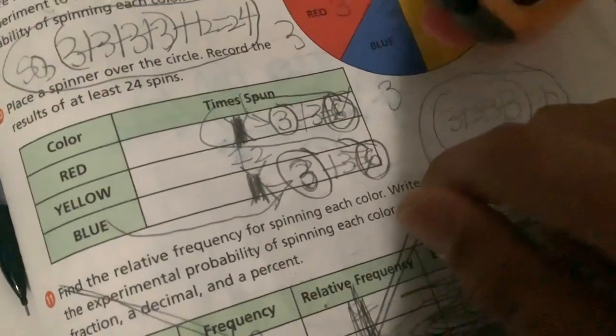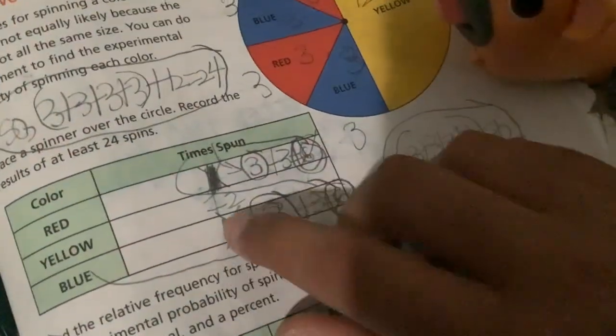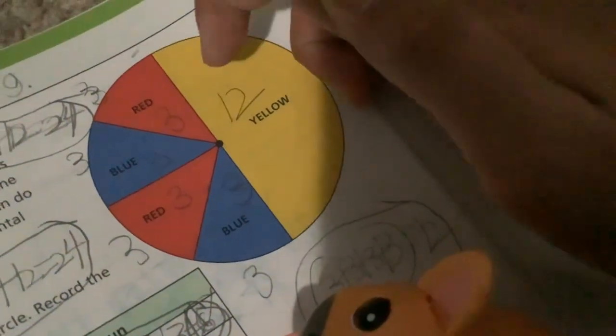So, red is being spun 6 times, blue is being spun 6 times, because remember, 3 plus 3, 6, 3 plus 3, 6. And yellow's being spun 12 times. This is because 6 for reds plus 6 for blues equals 1/2 of that circle, which is 12 for yellows.